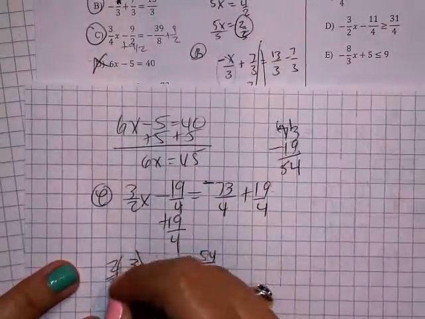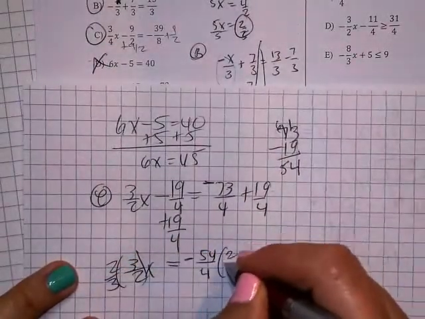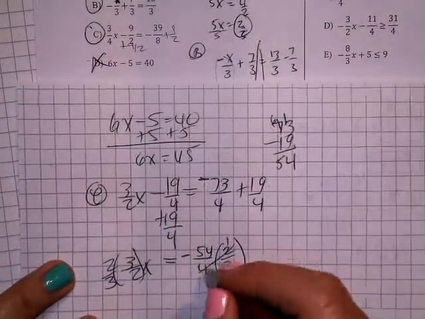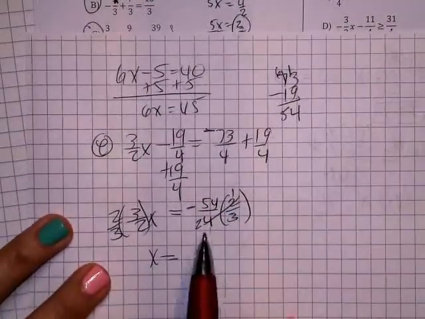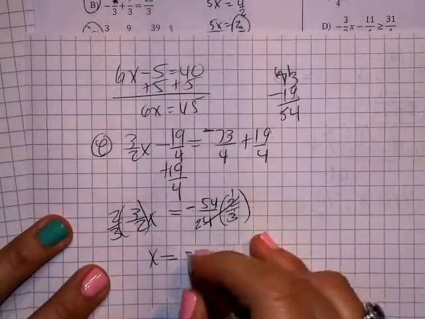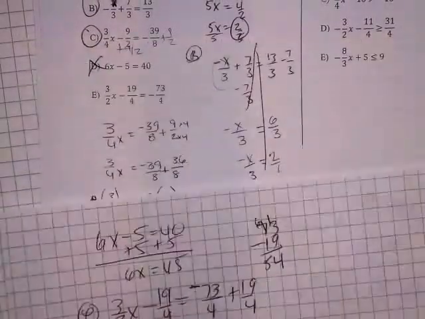Multiply by the reciprocal. x is equal to, and I don't even have to do this because a negative times a positive is still a negative, making answer choice E one of your answers.